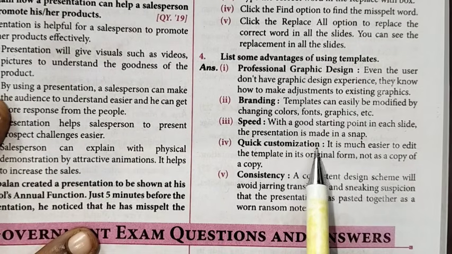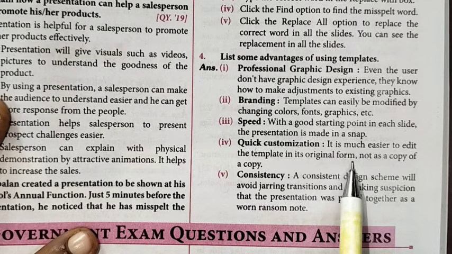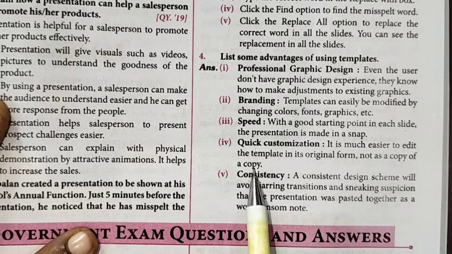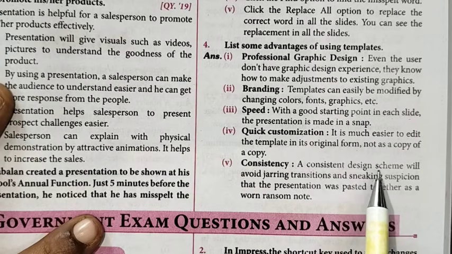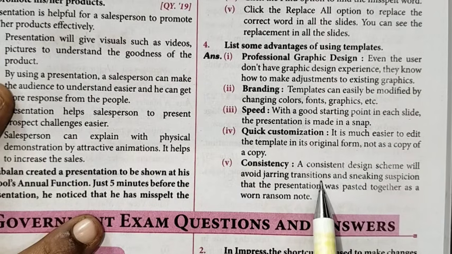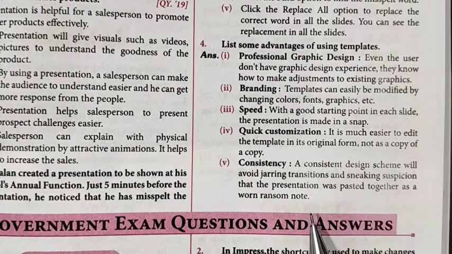Quick customization. It is much easier to edit the template in its original form, not as a copy of a copy. Consistency. A consistent design scheme will avoid jarring transitions and the sneaking suspicion that the presentation was pasted together as a ransom note.